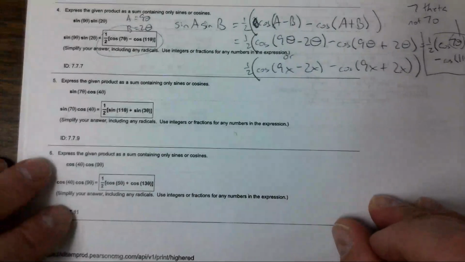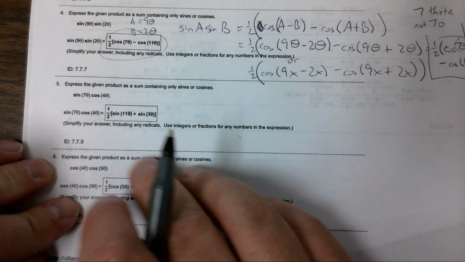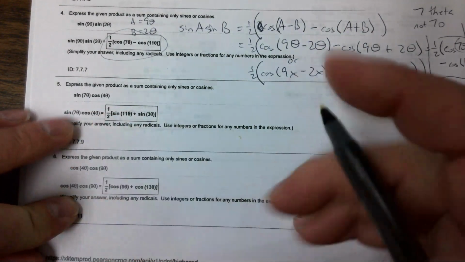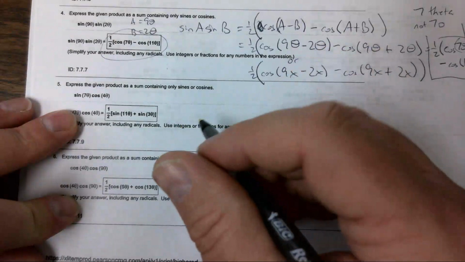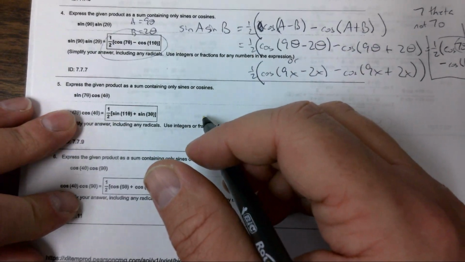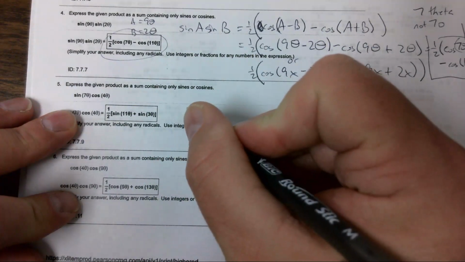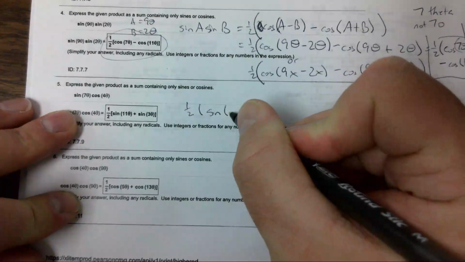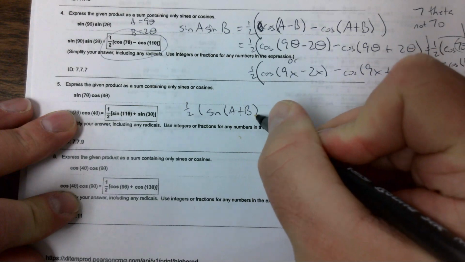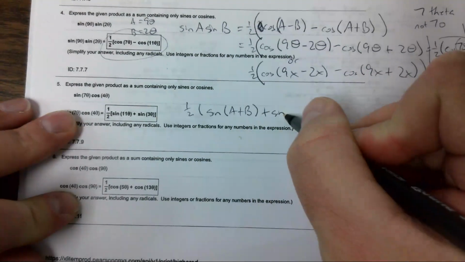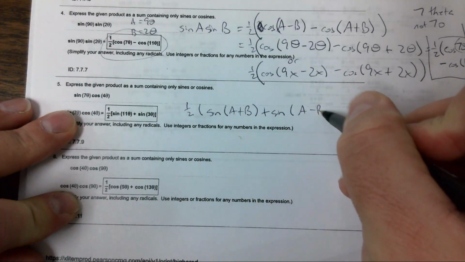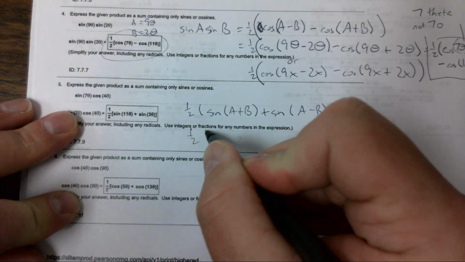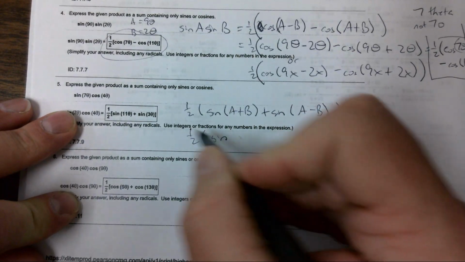Okay, and then just continuing, this one's sine cosine. So the sine cosine one was like the first one we did, which was the 1/2 sine A plus B plus sine A minus B. So this is 1/2 sine.